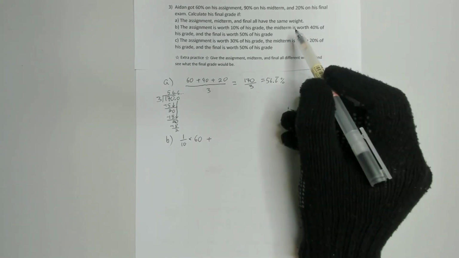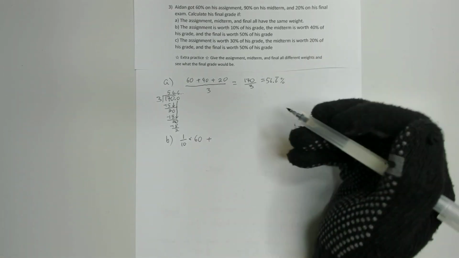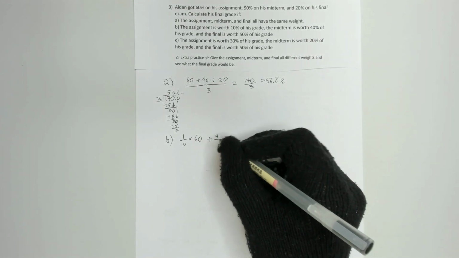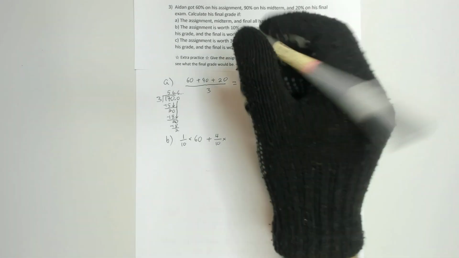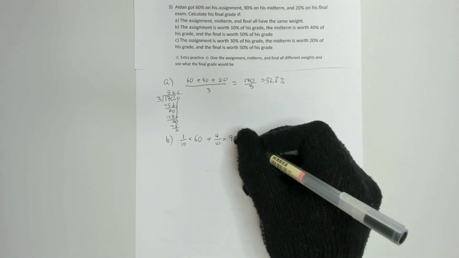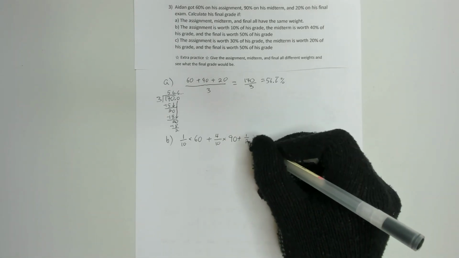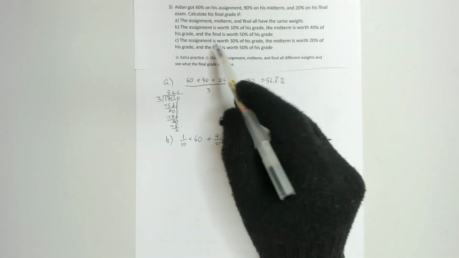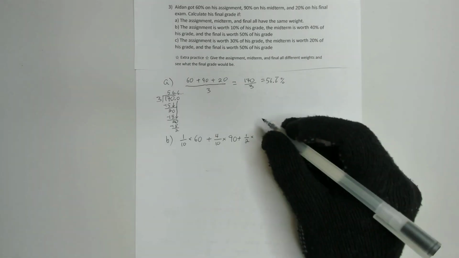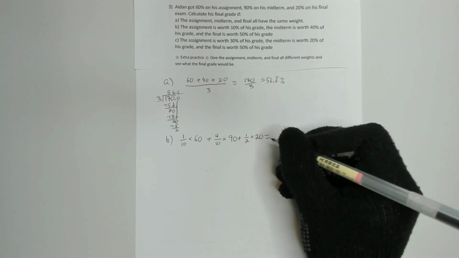And then the midterm here, that's worth 40% of his grade. So 40%, that's the same thing as 4 out of 10. And the midterm, he scored a 90 on. And the final, that's worth 50% of your grade. 50% is the same thing as a half, so that's our weight. And because it's applied to the final, we will multiply that by the 20% that he scored.